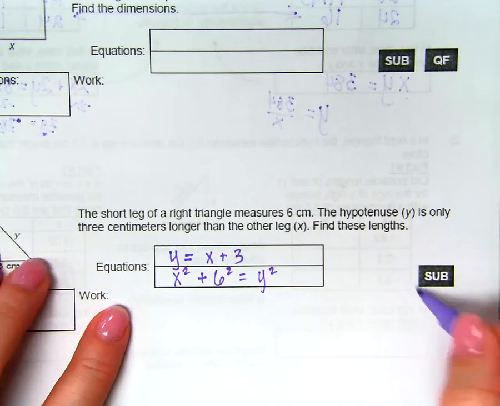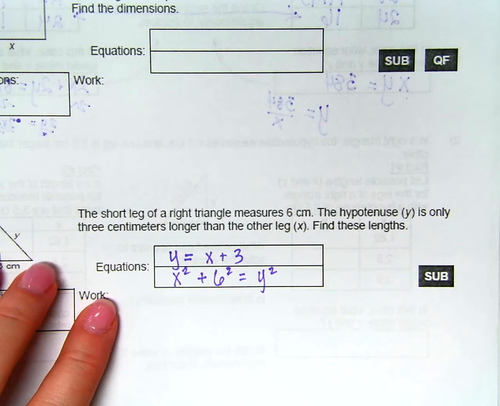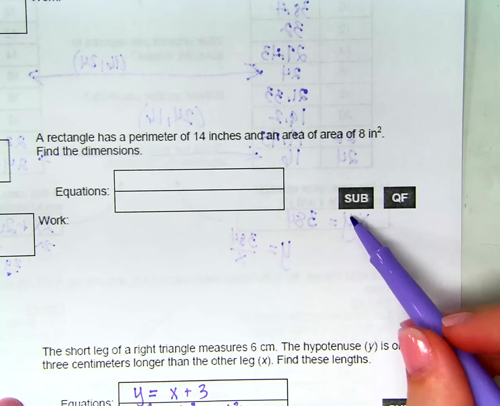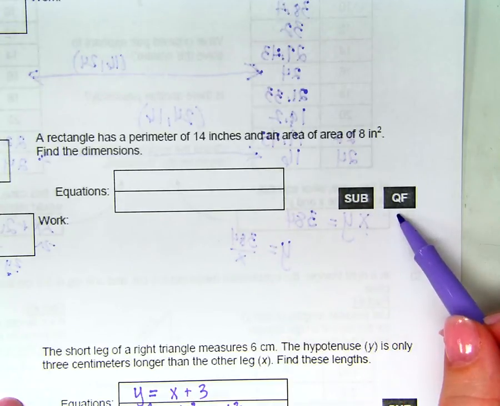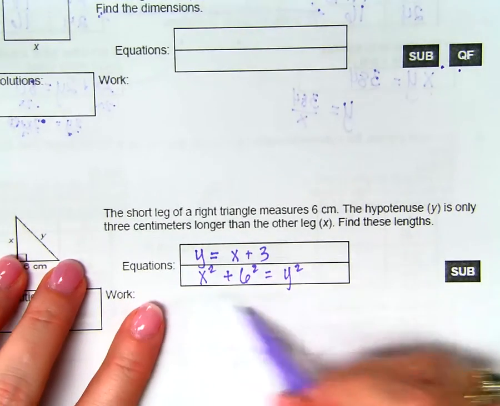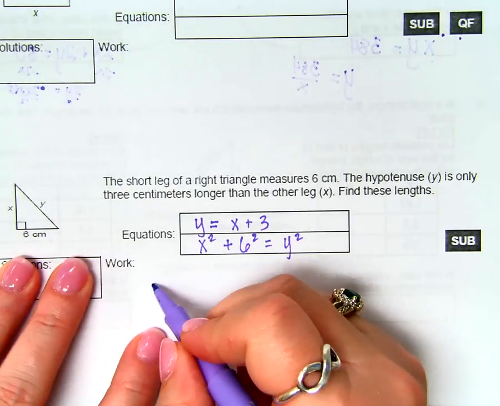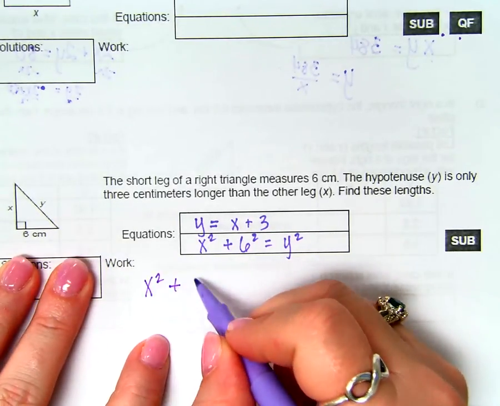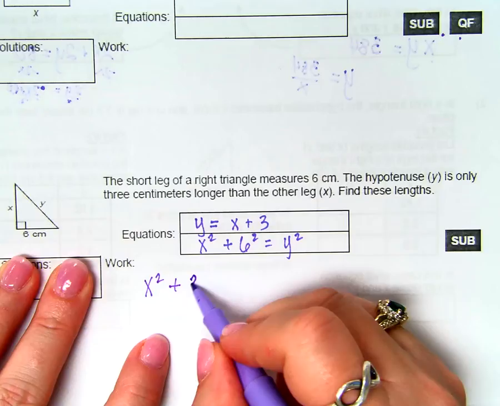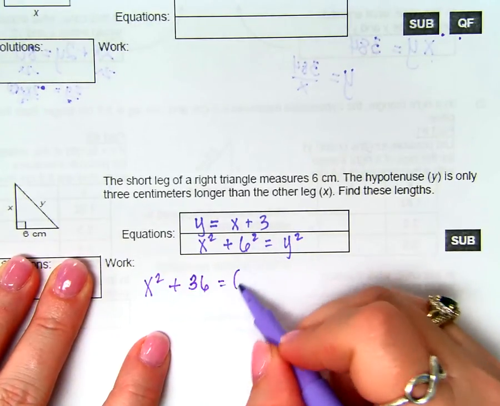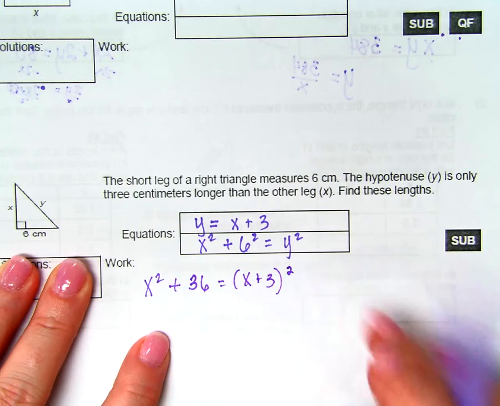Okay? So if we do like it suggests, which you don't have to, because on this one there's 2 suggestions. You could do either one, right? Either substitution or quadratic formula. So how would I do this if I was doing substitution? x squared plus, is it going to mess anybody up if I write 36? Nope. Okay, good, because 6 squared is 36. Equals x plus 3 squared.